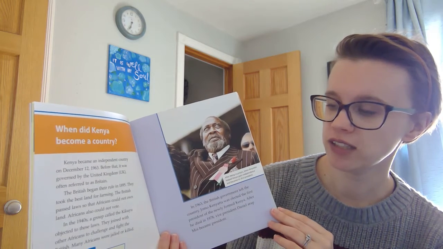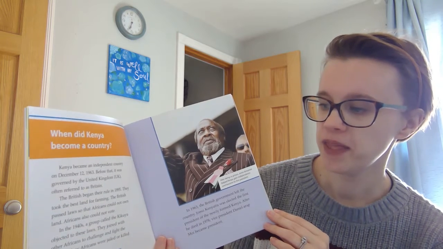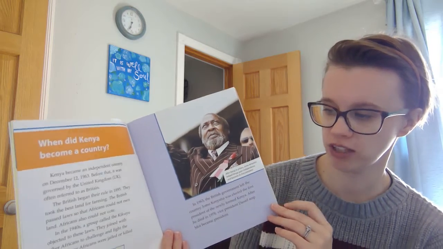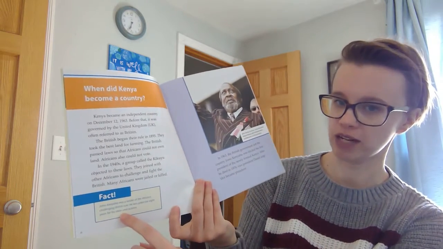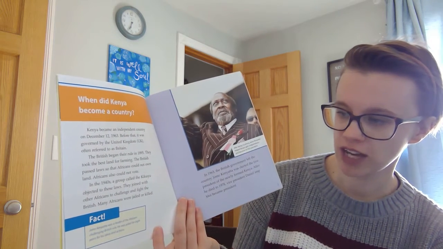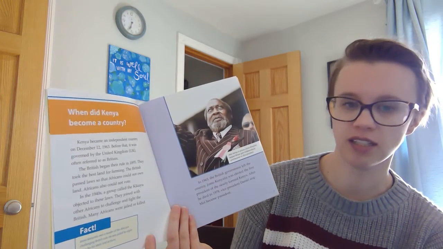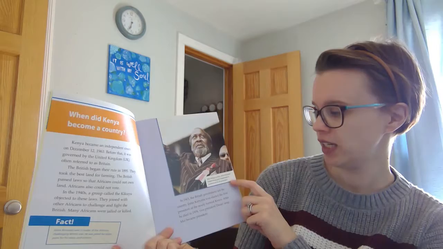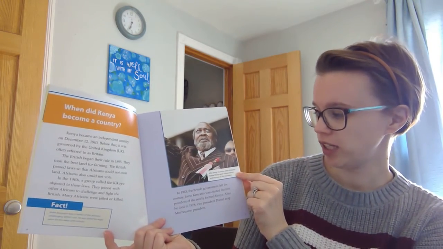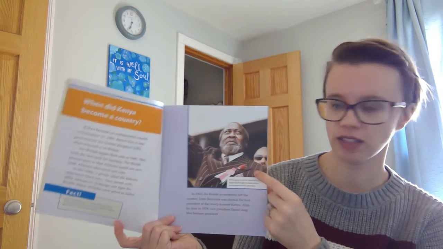In the 1940s, a group called the Kikuyu objected to those laws. They joined with other Africans to challenge and fight the British. Many Africans were jailed or killed. Then we have a little fact box down here. Jomo Kenyatta was a leader of the Africans challenging British rule. He was jailed for 8 years for his ideas and actions. So this is a picture of him right here. It says, after being in prison, Jomo Kenyatta helped Kenya gain independence and became its first president. So he's their first president.